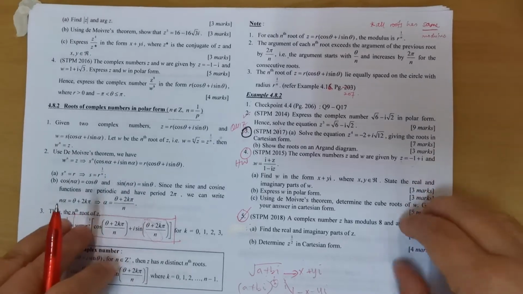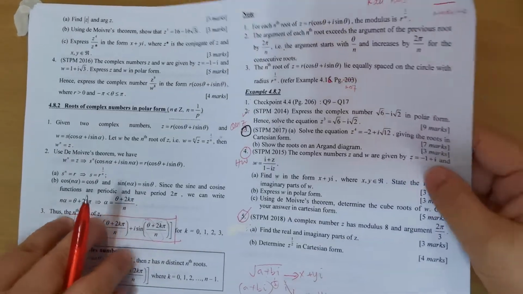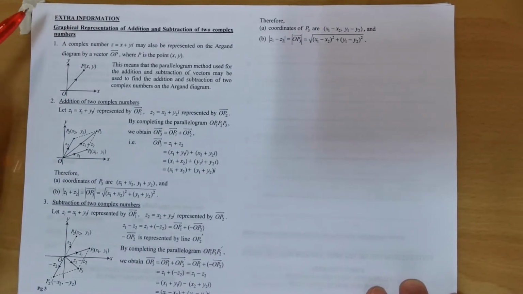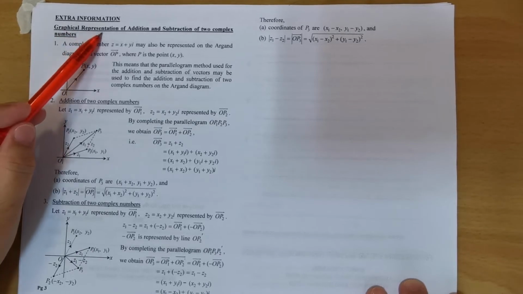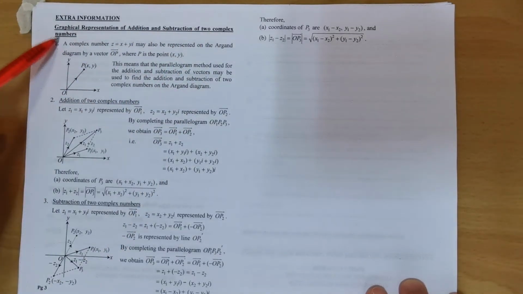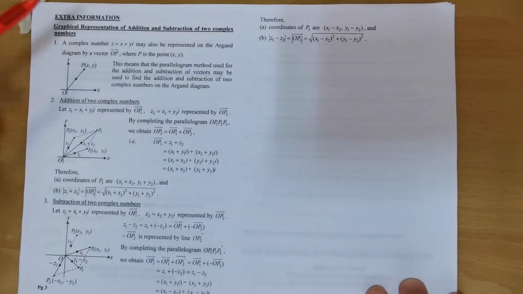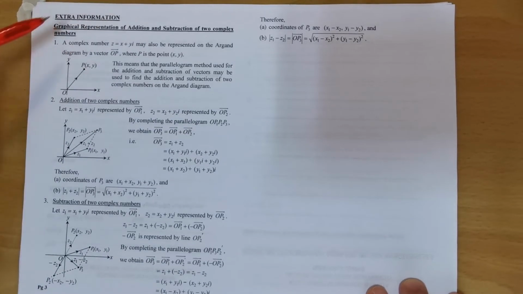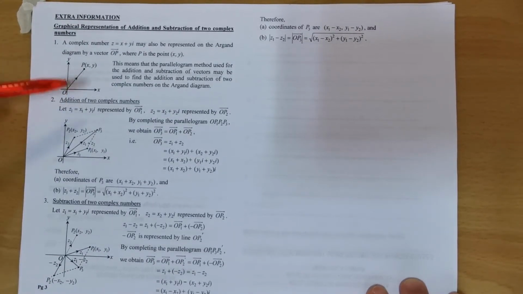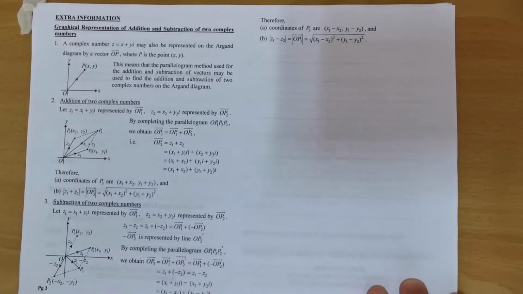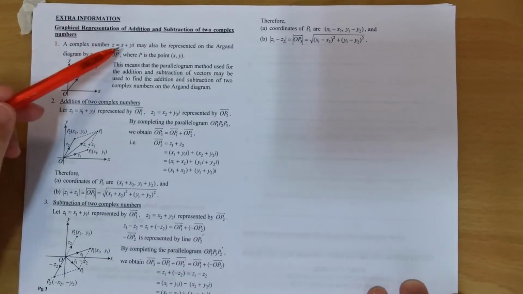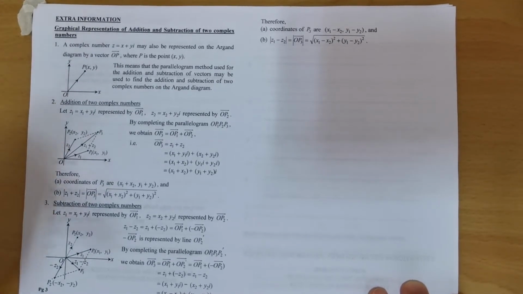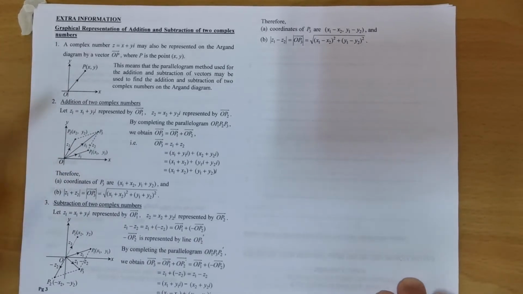Alright? So, in the notes that I gave you, you see that there is one more page where I wrote extra information. This extra information is that we are actually using a graphical representation of addition and subtraction of two complex numbers. So we have learned how to add or subtract two complex numbers, right? No matter if it's Cartesian form or polar form. For this one, we are actually using the vector concept to find the addition and subtraction of two complex numbers. We represent the complex number as a vector. Then if you still remember, you have learned this in form 5.